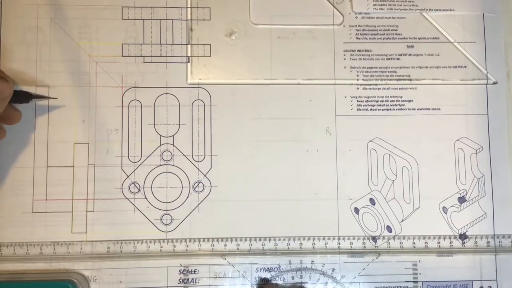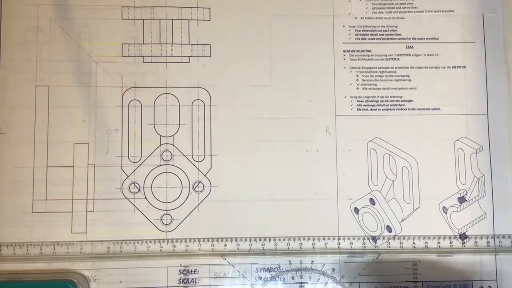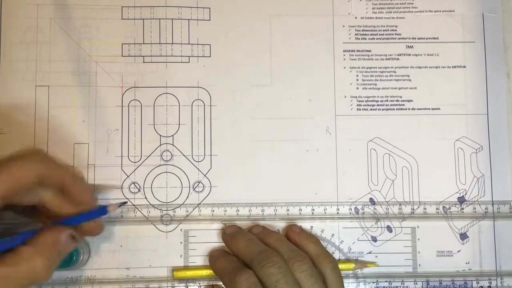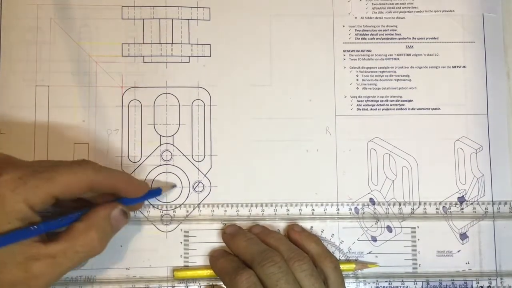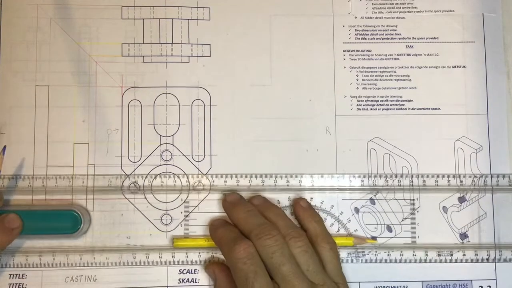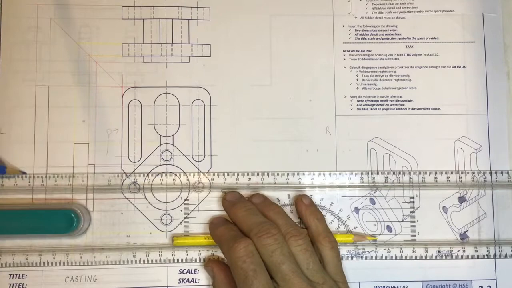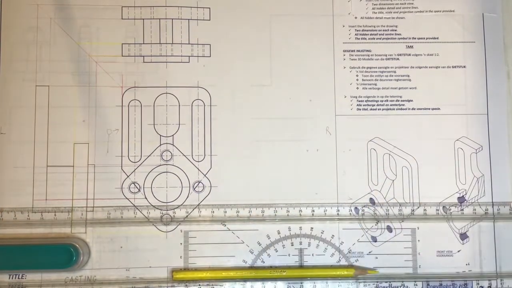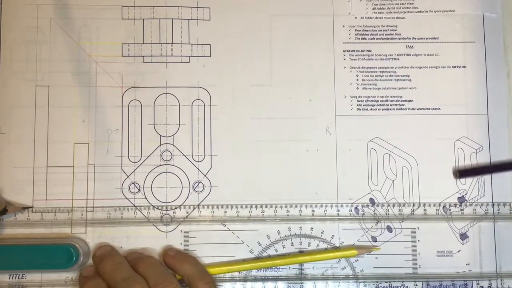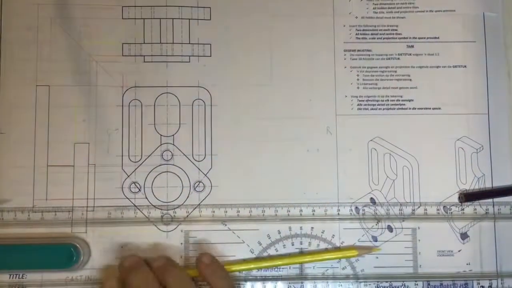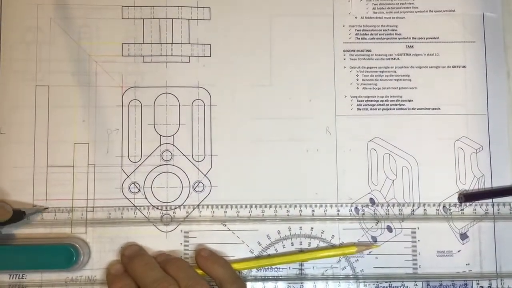But what we do need to do is to put in hidden detail, which they've asked us to do. All right, we're going to look at putting the hidden detail in on this. I'm going to take some construction lines across, first from the inside hole that goes through this thing. I'm going to take a line coming across like that. Construction line coming across like that, and straight away I'm going to put in my hidden detail using a nice pencil. Right, whoops, not that nice pencil. Let's try that nice pencil. Right, there we go.